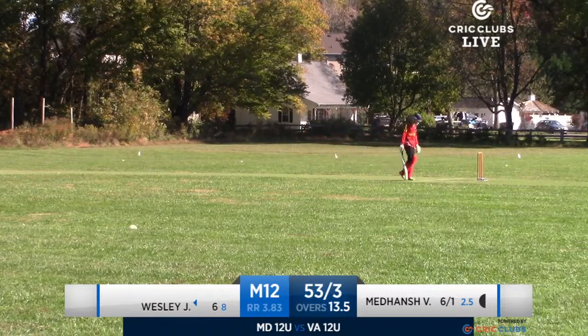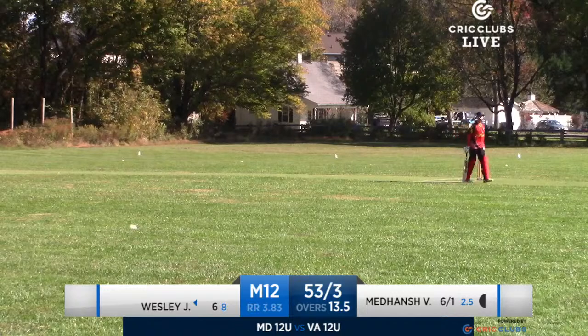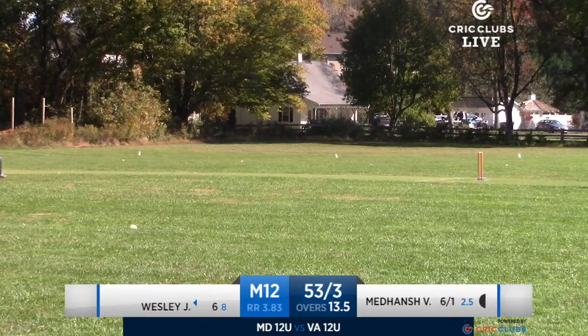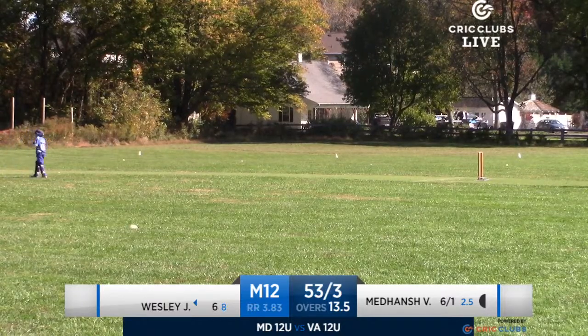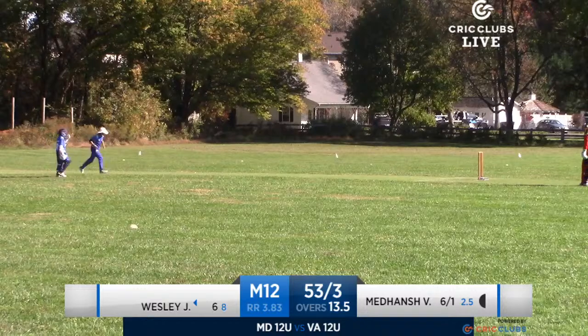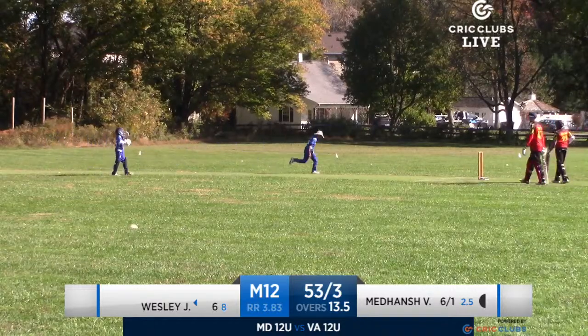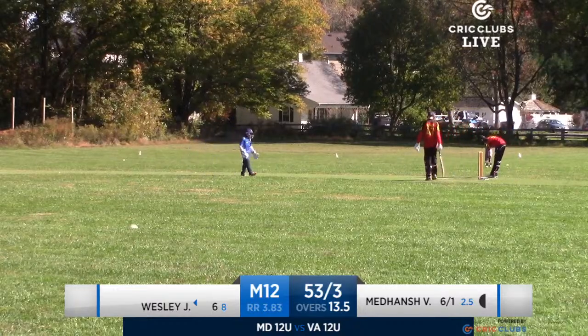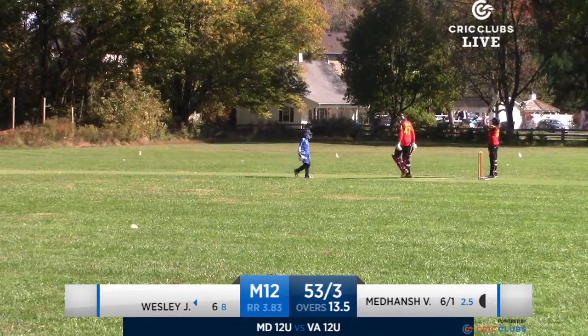Yeah, you can see the pressure again on Rahul with the previous ball almost becoming a catch, and this ball he just lifted it straight to the bowler. Pressure was really getting to him. Now they've lost their 3rd wicket but they still have Wesley at the non-striker's end, which is pretty good. One more ball left of this over, and they are 53 for 3 after 13.5 overs.